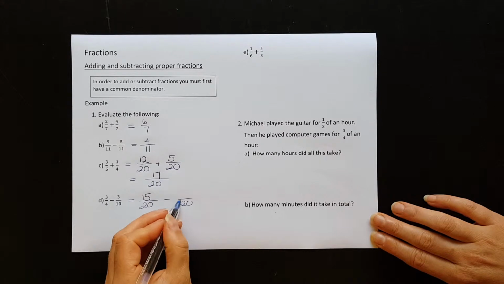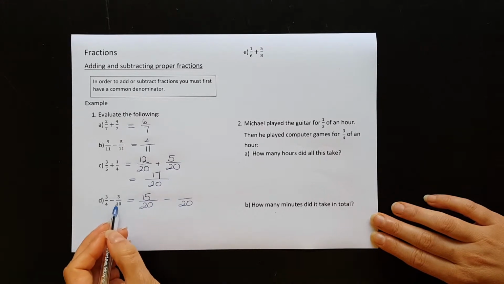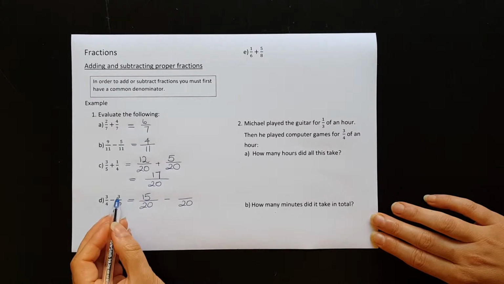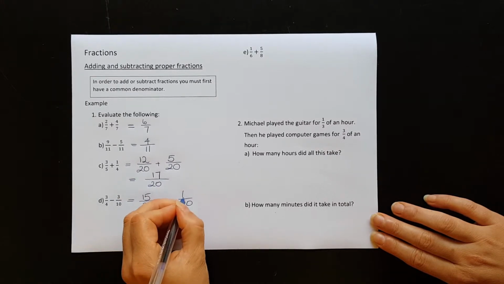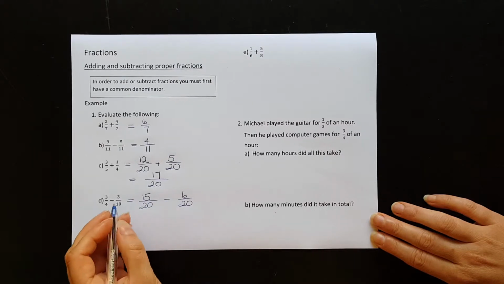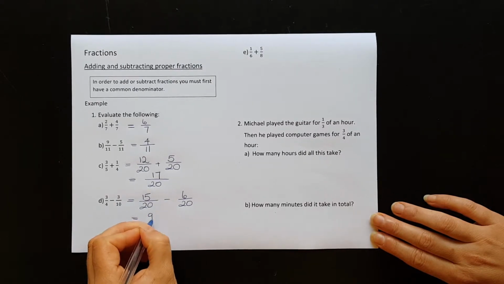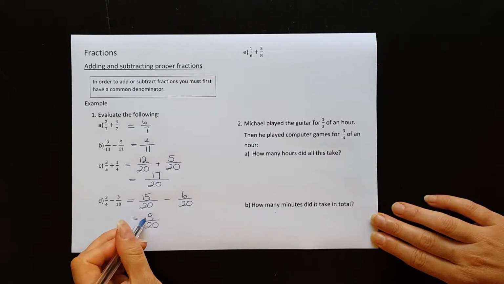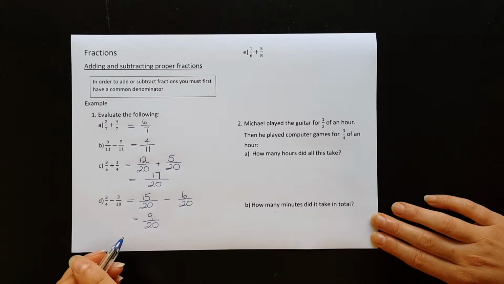3 over 10, to get to 20 over here, 10 times 2 gives 20. So I have to times this by 2. 3 times 2 is 6. Now let's subtract. 15 minus 6 is 9 over 20. Always check to see if anything can be simplified, but no, nothing can.